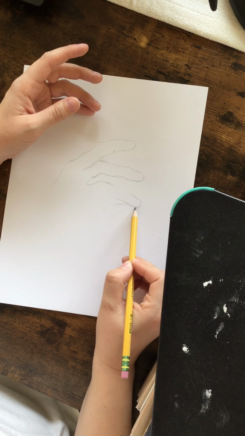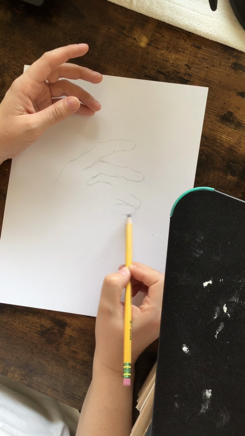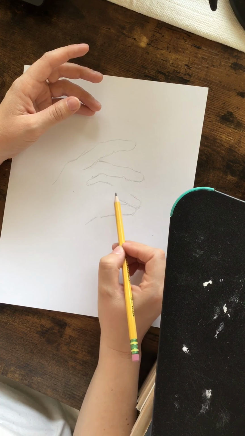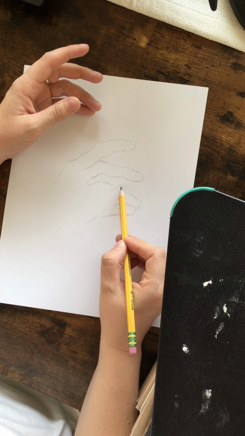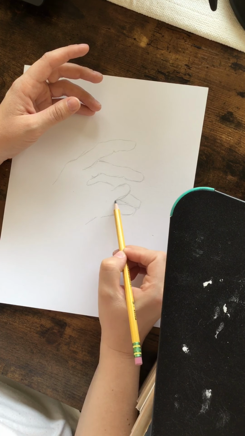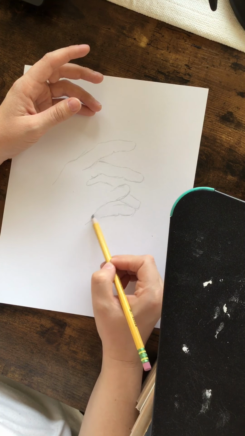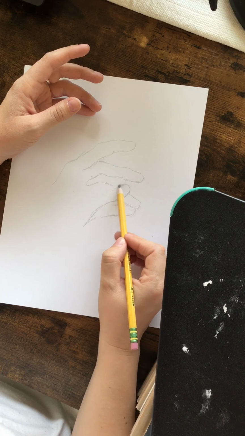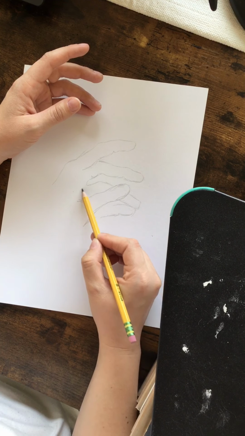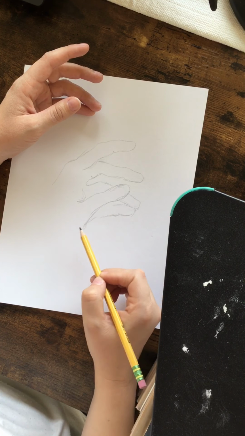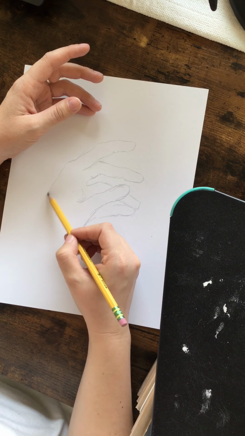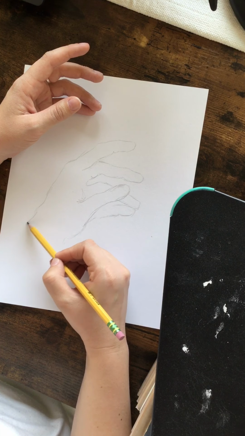What does this form actually look like? How are the fingers interacting next to each other? I'm just going through and drawing the contour. Again, it's probably going to look a little messy and not the way we want it to look at first, but that's fine. We're just going to draw what we see, not what we think we see, but what we actually see. I'm going to go down just a little bit here where my wrist should be.